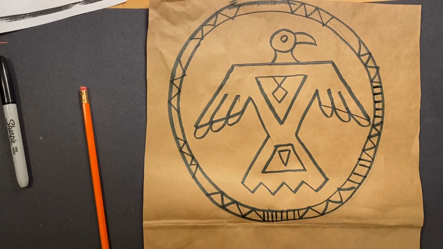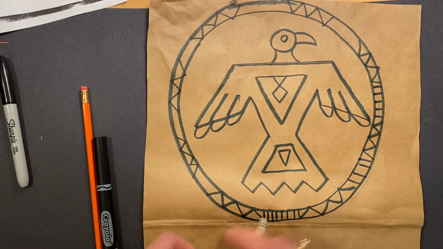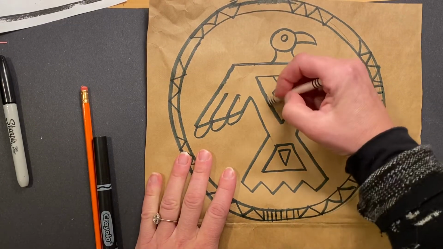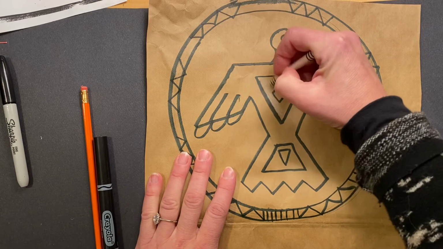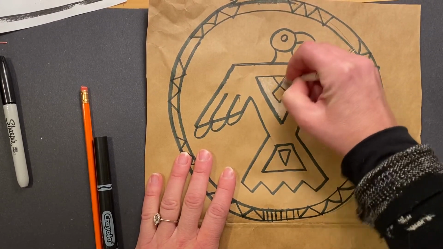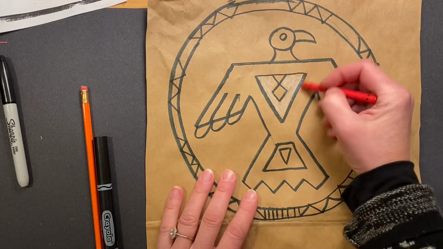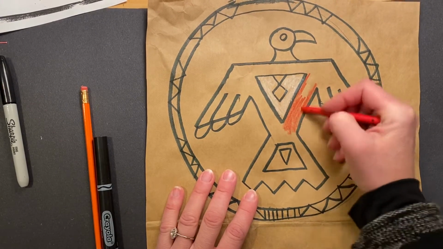Awesome. All right. So because it's on the brown bag, just so you can see this, the white crayon shows up really well. Or a white colored pencil would work just as well. Okay. So now you can switch to your color tools and color in your shield.